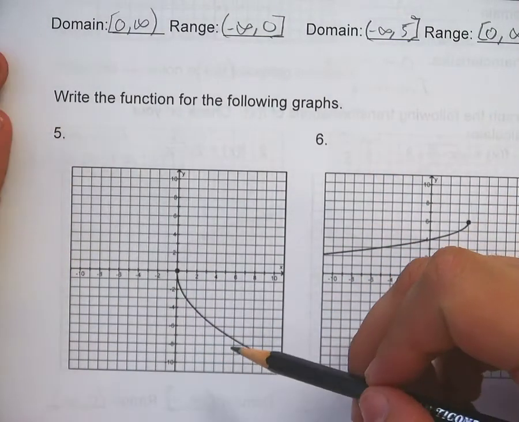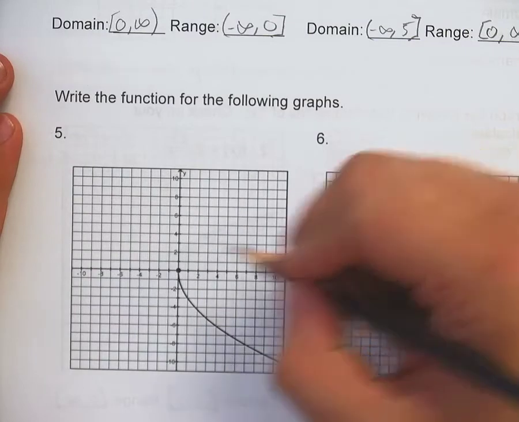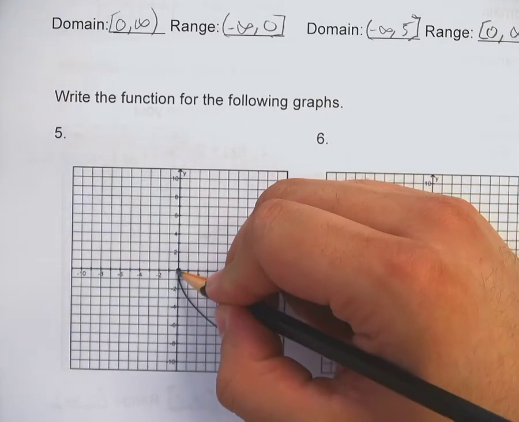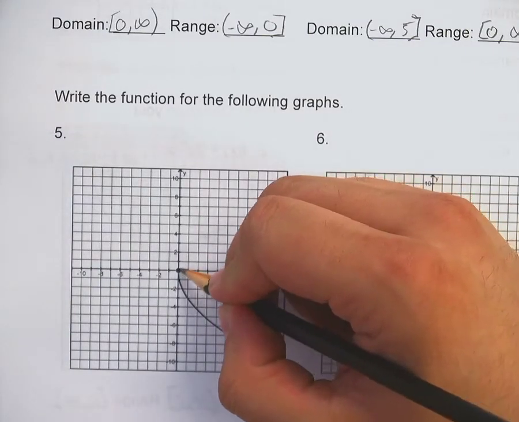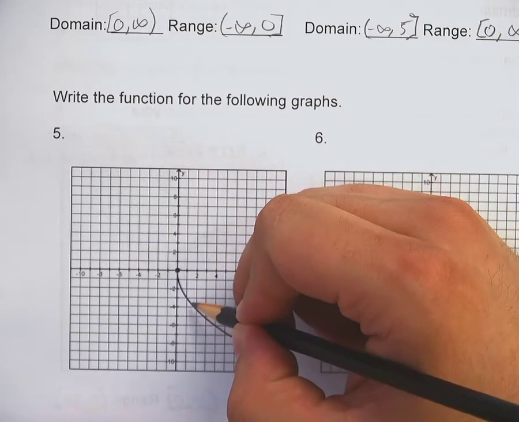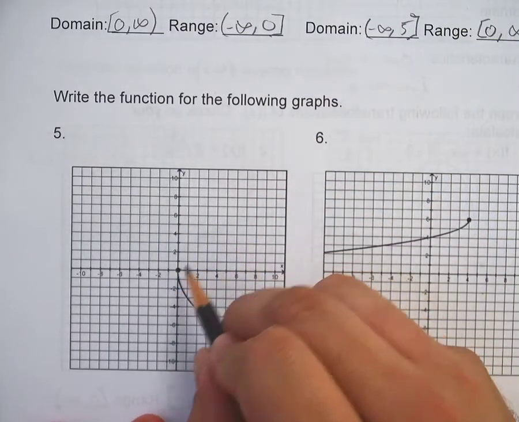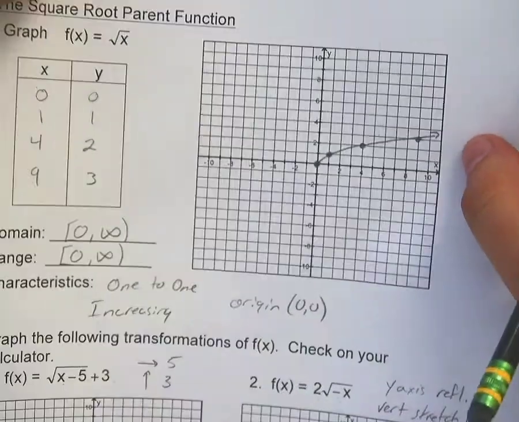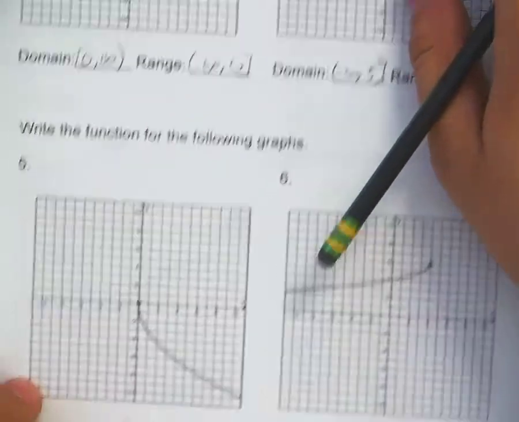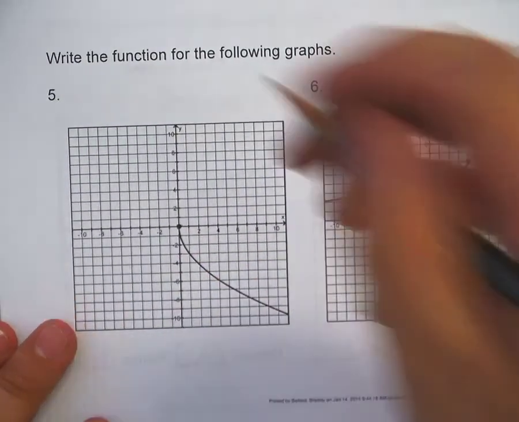So, a couple of things here. First, I'm going to write down some stuff that I notice. So I notice it is now below the x-axis. It was up like this. Remember the parent function? Everything we do is based off of this guy. So I notice that it is an x-axis reflection.